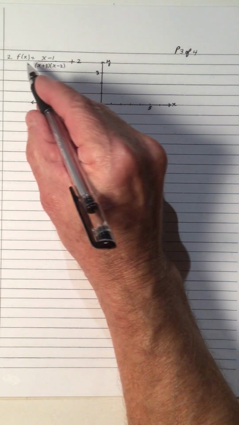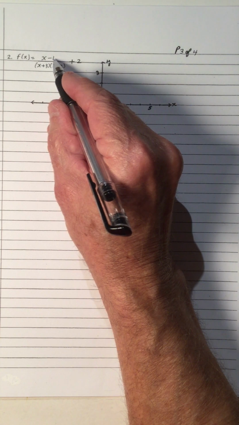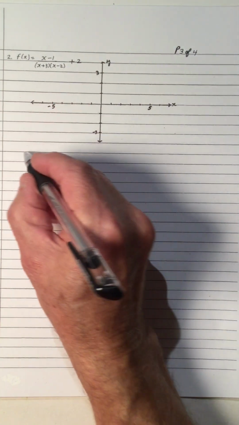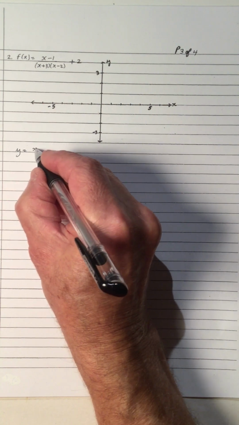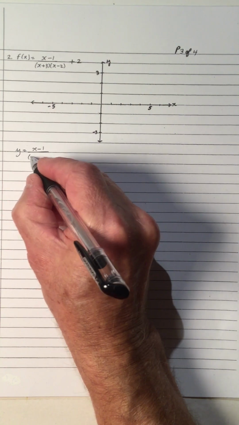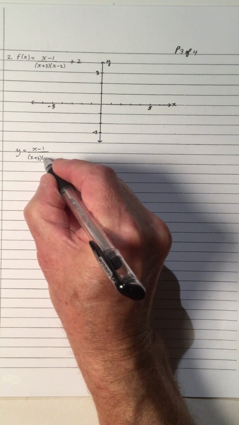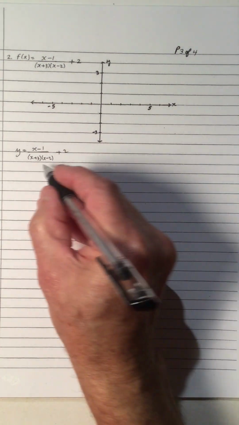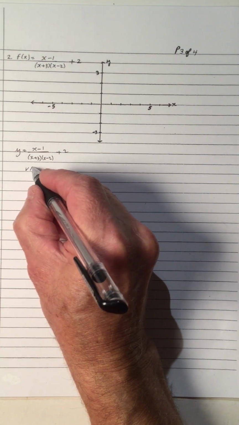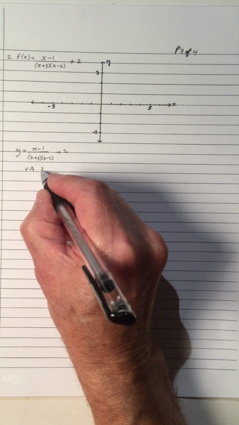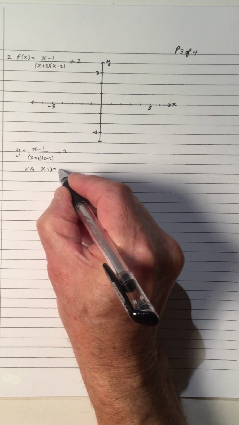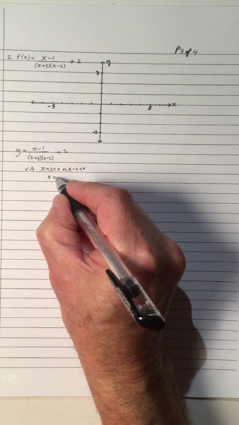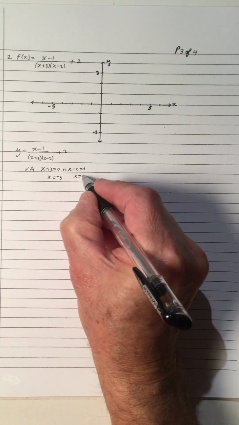And now we have another one, f of x, and again we have a linear over quadratic, and this time we have a plus 2. So the equation is y equals x minus 1 all over x plus 3, x minus 2, add on 2. The vertical asymptote is when your denominator is 0, so x plus 3 is equal to 0, or x minus 2 is equal to 0. x is negative 3, or x is 2.